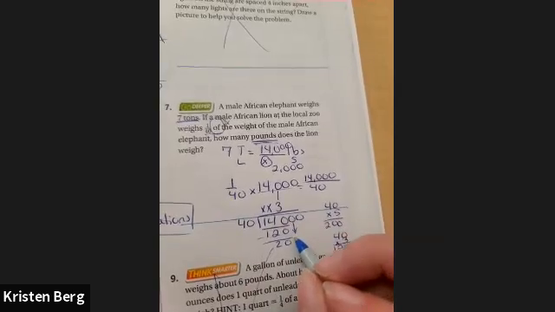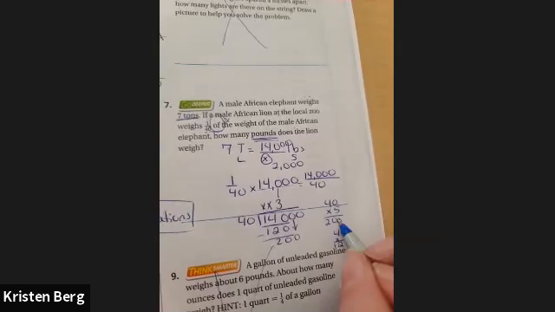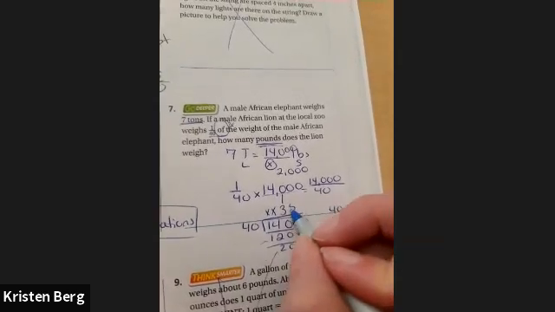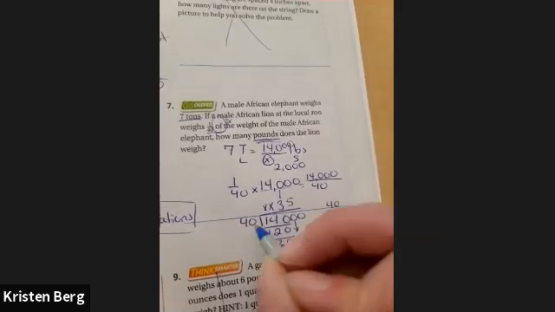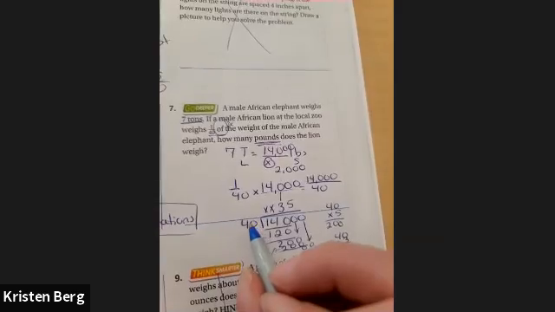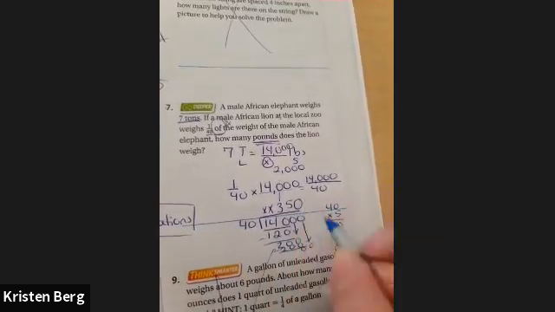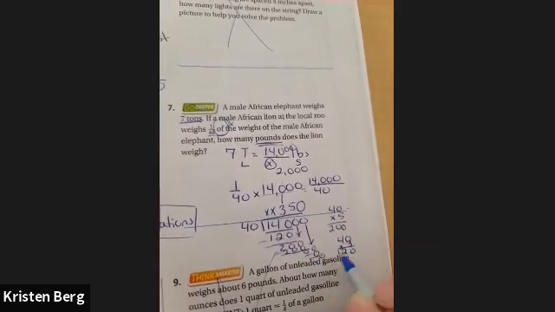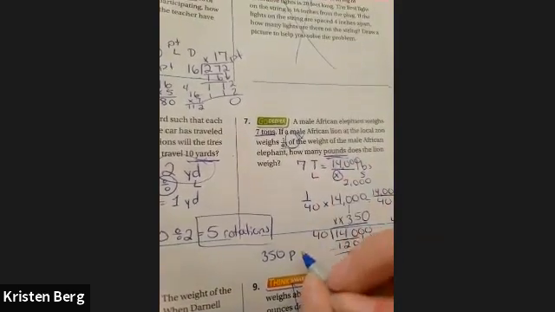So bring down your next 0. How many 40s will go into 200? 40 goes into 200 5 times. That would be 200. Subtract, that'd be 0. Check it. You are good. Bring down your next 0. How many 40s will go into 0? That would be 0 with nothing remaining. Your answer is 350 pounds.